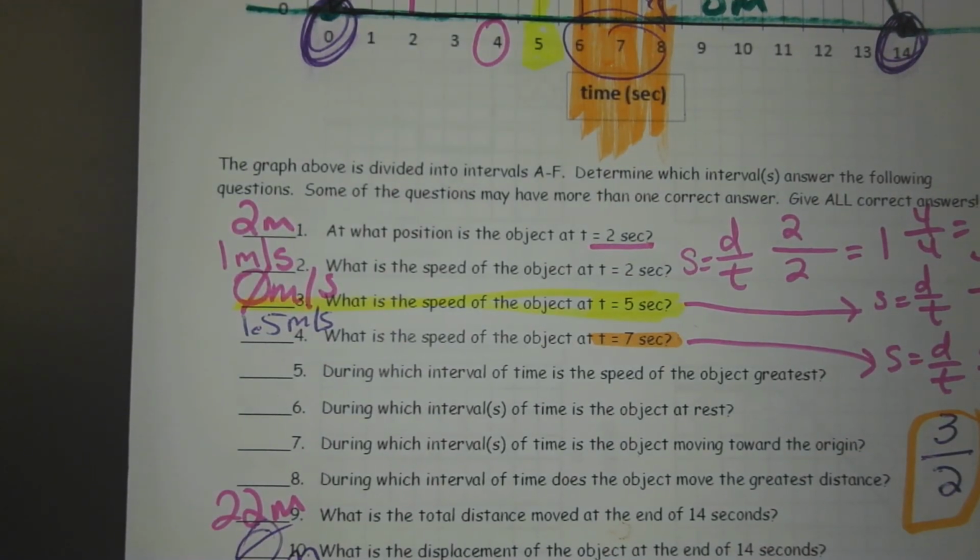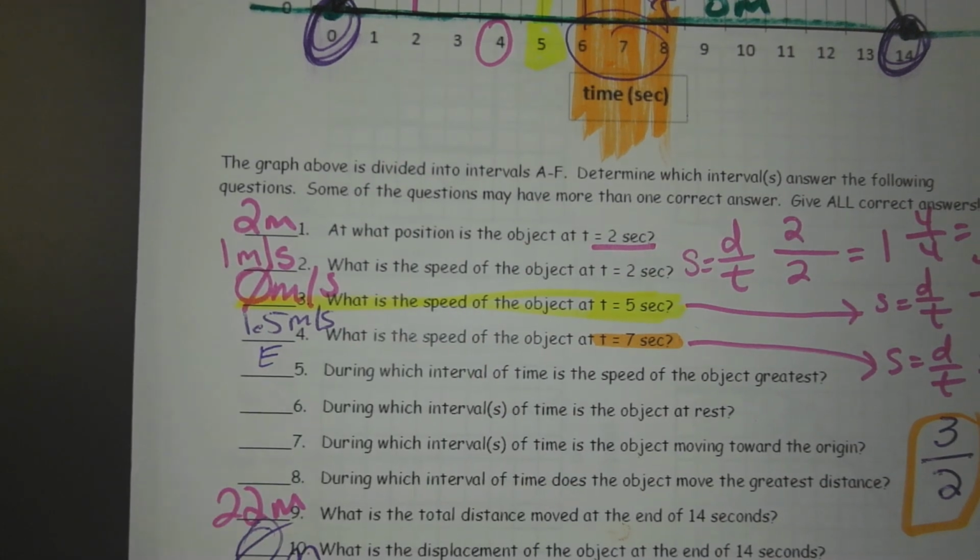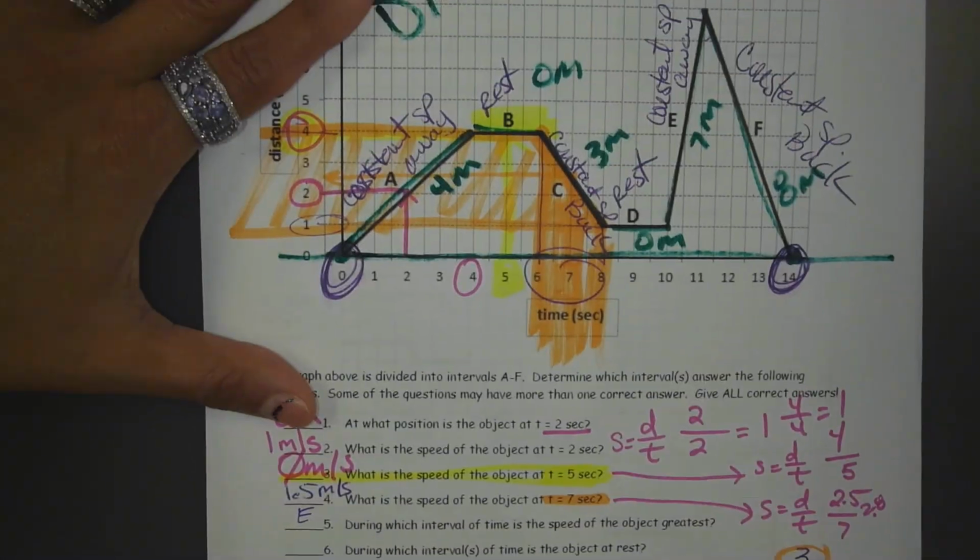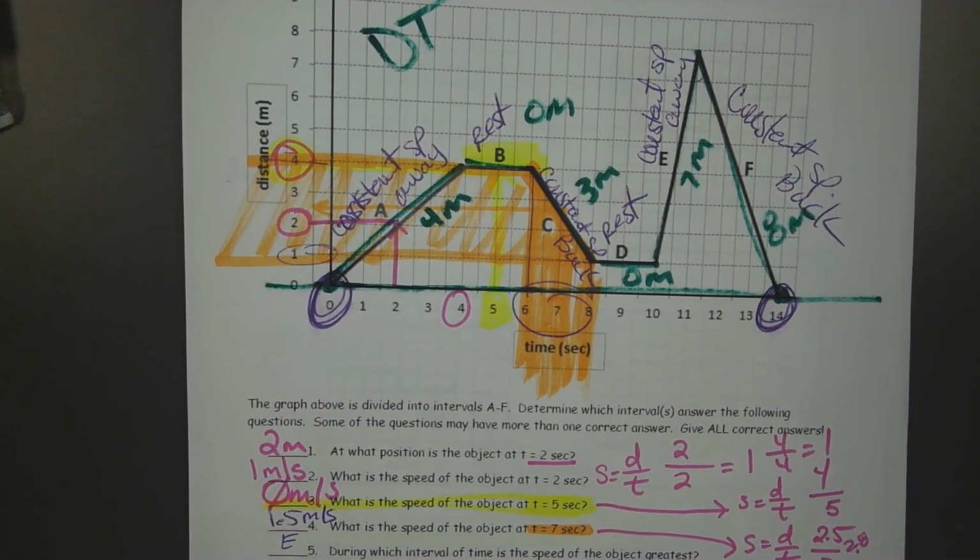Here we go, double check your answers, double check my answers, but I'm pretty sure these were probably easy. During which time interval is the speed of the object the greatest? That means the steepest slope, right? Which is letter E, which was the steepest slope. And you can definitely either do the math, or look to see which one is the steepest line.